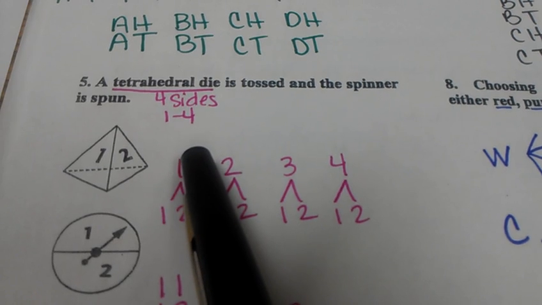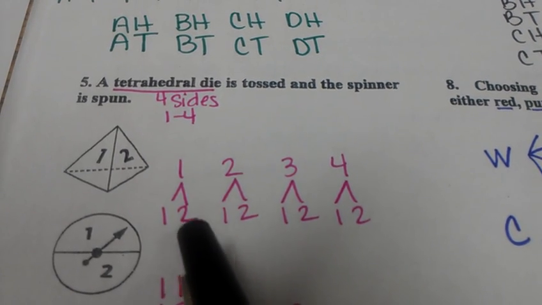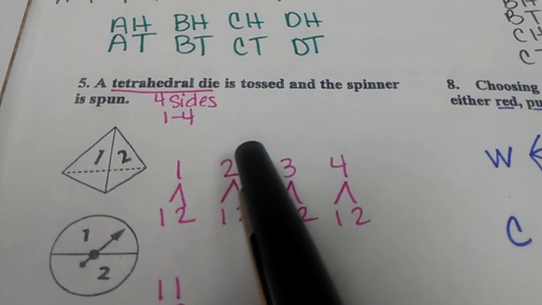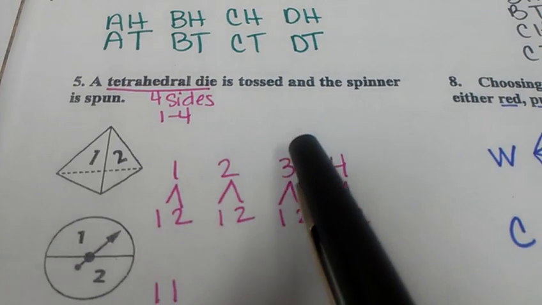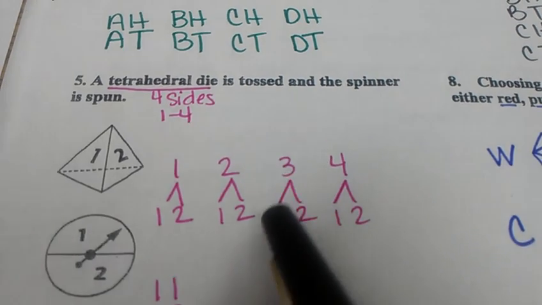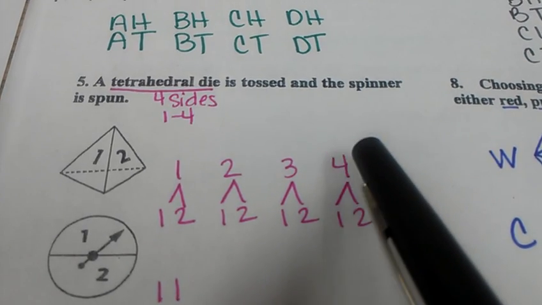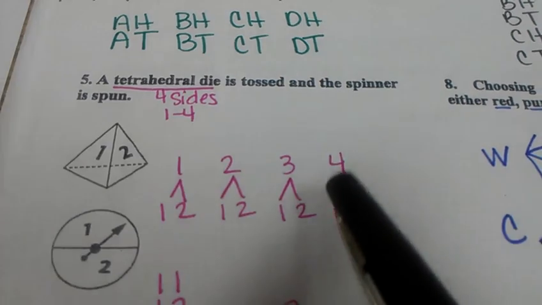If I roll a 1 and then I spin the spinner, I get a 1 or a 2. I can roll a 2 and spin the spinner and get a 1 or a 2. I can roll a 3, then spin the spinner and get a 1 or 2. And the same thing, I can roll a 4, spin the spinner and get a 1 or 2.